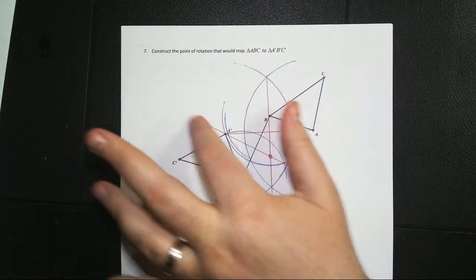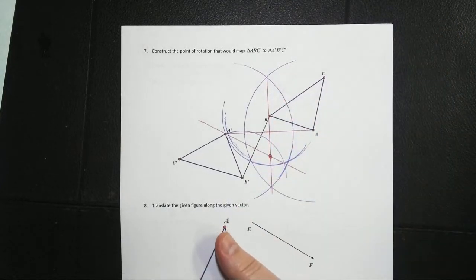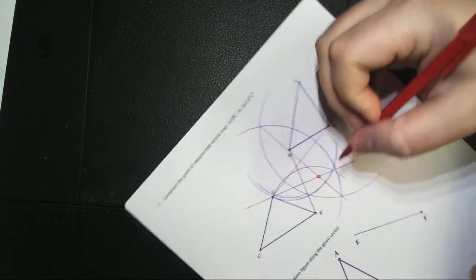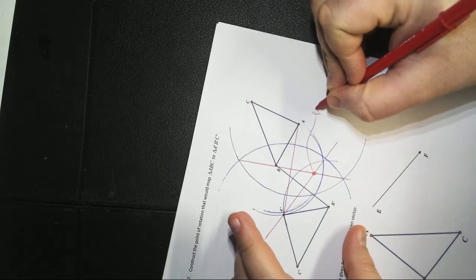So we got the perpendicular bisector of BB prime, the perpendicular bisector of AA prime, all right? And we're good to go. Okay, so careful if it says label it as point whatever. If it doesn't, you can just write it in there.